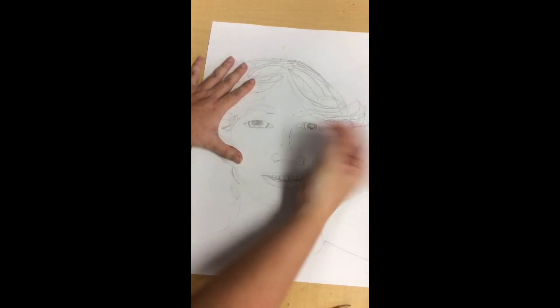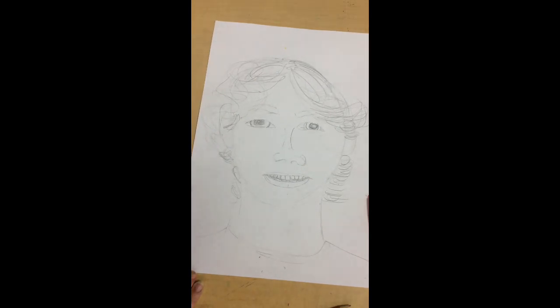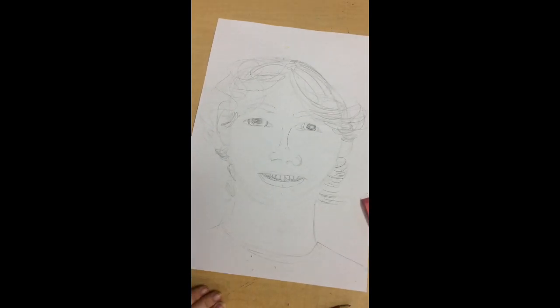Now, it looks really easy for me to erase. You know why? Because I drew it light. So draw it light till you what?